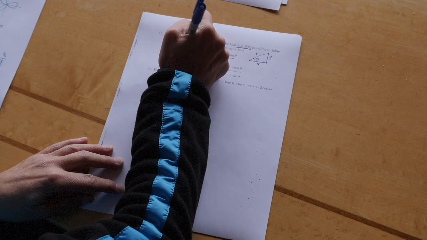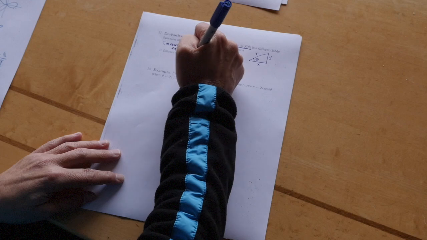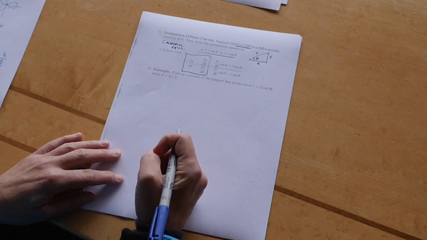Okay, so these are our conversion equations. Just like we did, this right here is exactly what we saw when we did derivatives with parametric curves. It's not something new. In fact, it's just putting a couple of things together.